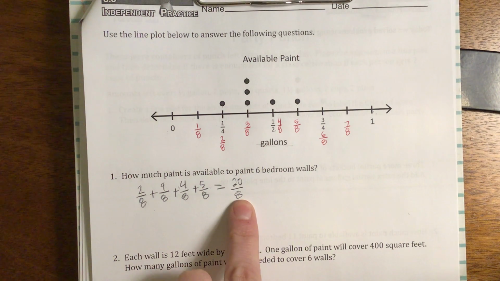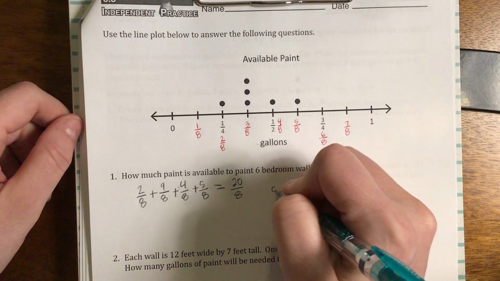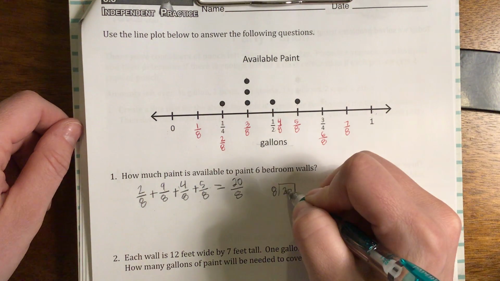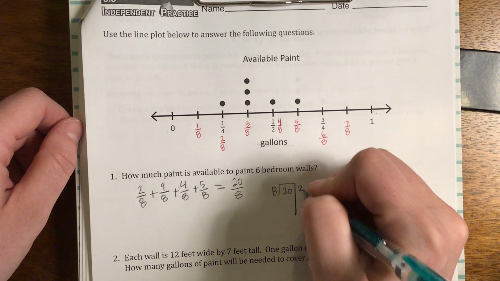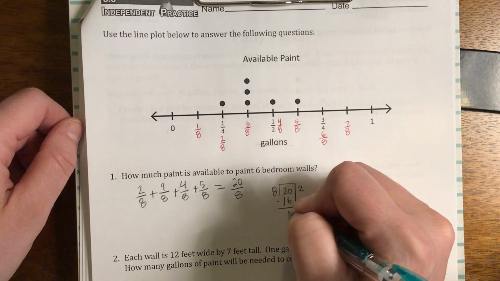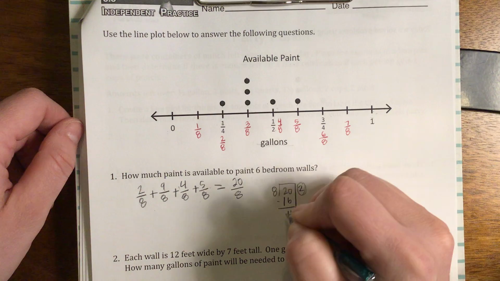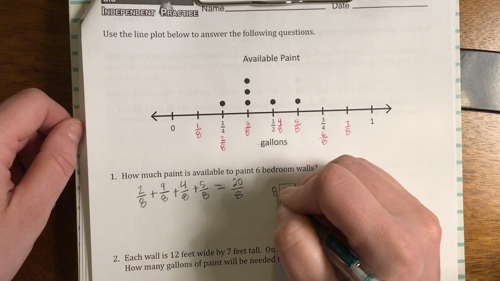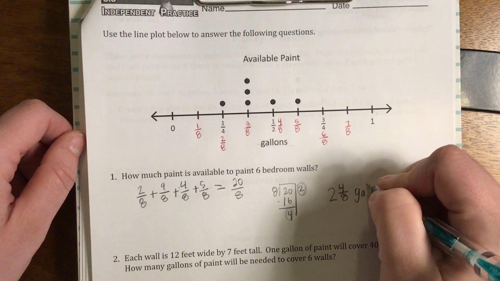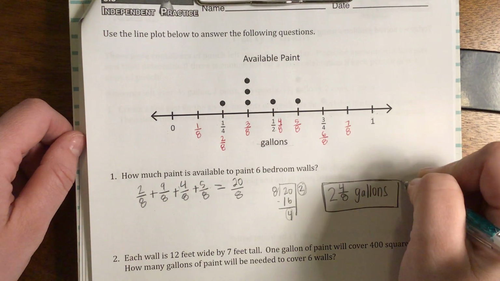And I don't want to leave it as 20/8. I'm going to rewrite this as a mixed fraction. So I'm going to do 8 divided into 20. 8 can go into 20 2 times because 8 times 2 is 16. So when I subtract, I'm left with 4. So this is going to be the whole amount that I have, so 2, and the remaining amount is 4 out of the 8 here. So there's 2 and 4/8 gallons that are going to be usable for our paint project.